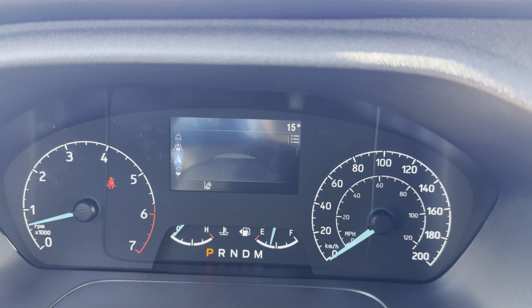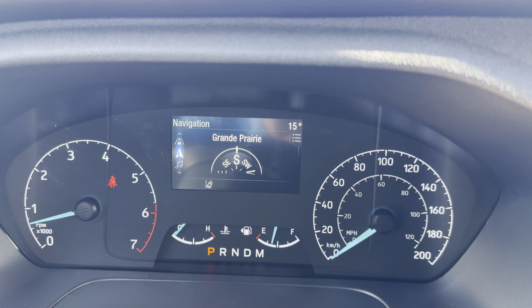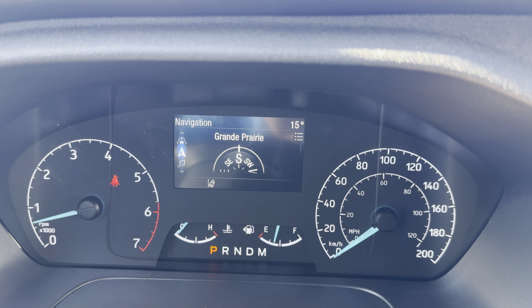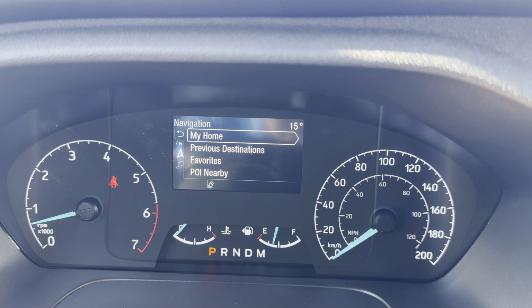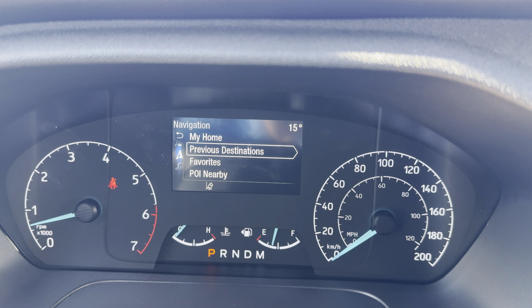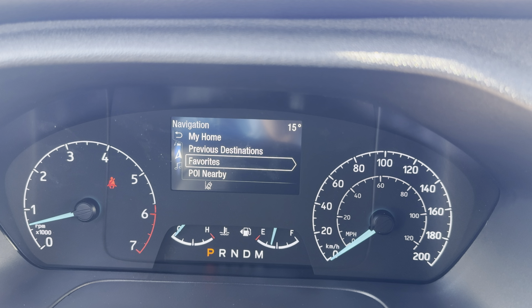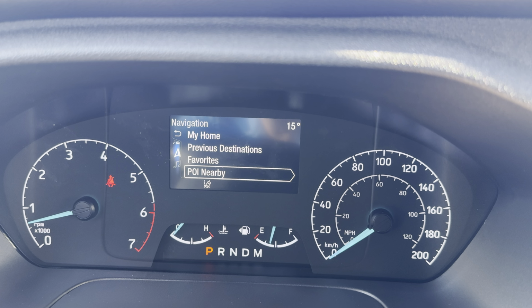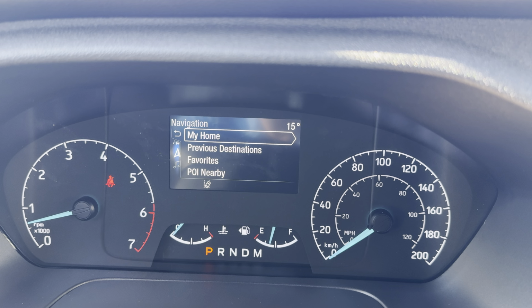Back out of that, we go down one. We are in navigation. So it just shows us a compass and what town we're in currently. Hit the menu option. We can go in and we can set up some destinations like my home, look at previous destinations, look at favorites, look at points of interest nearby, or back to the top of my home.